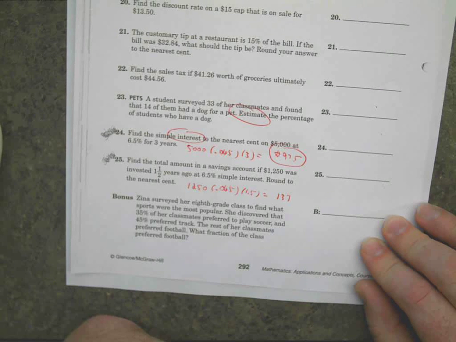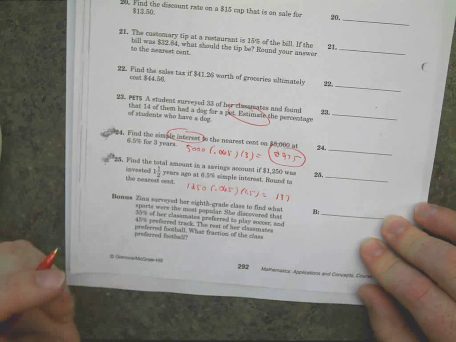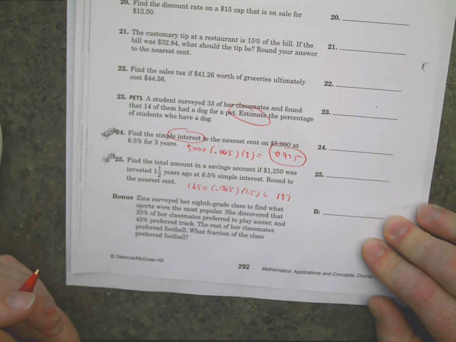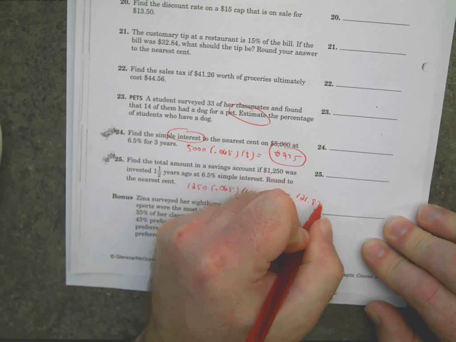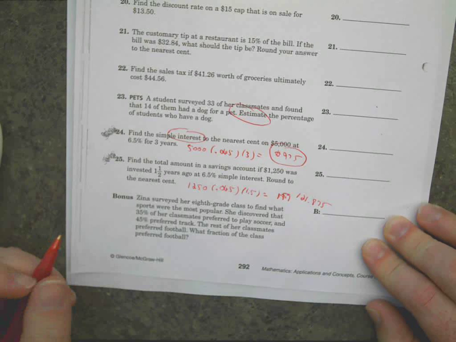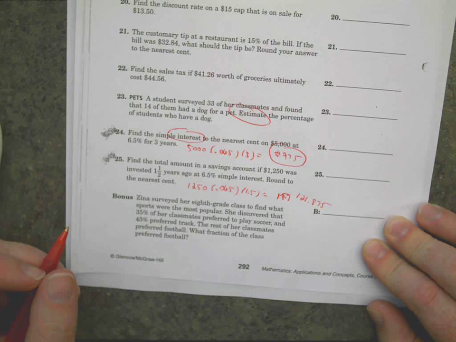Anybody got anything different? I think you're going to be close. What are you getting? 121.875. Does anybody else vouch for that? 1218? 121.875.